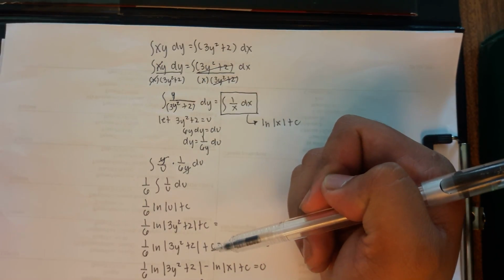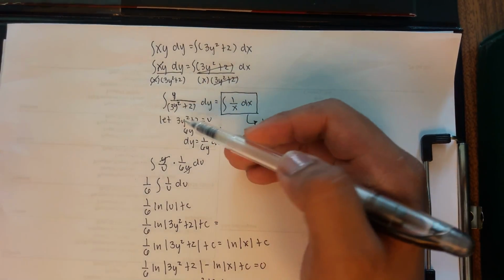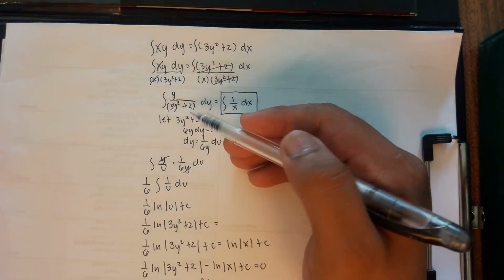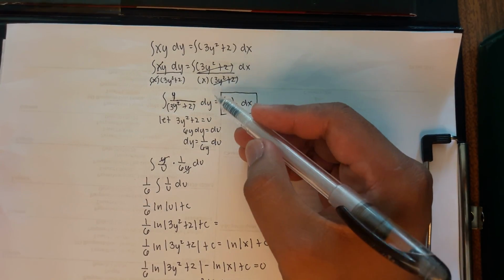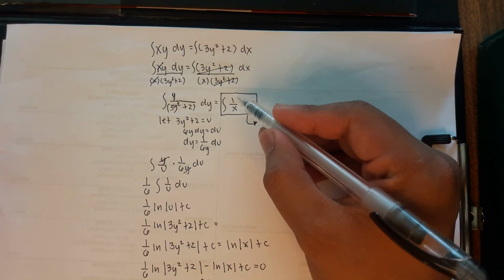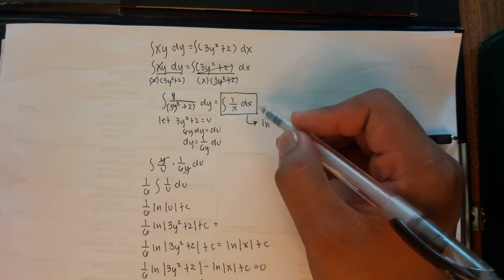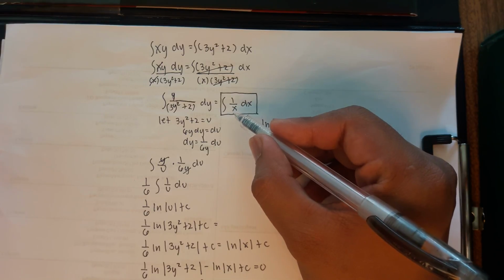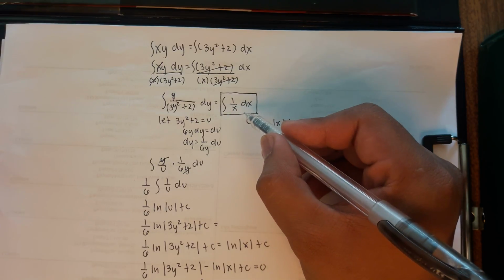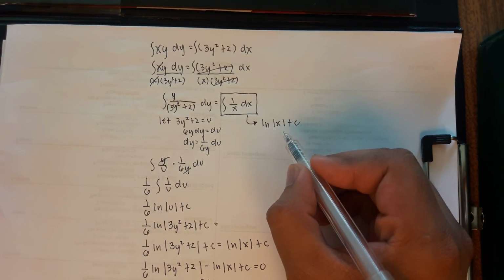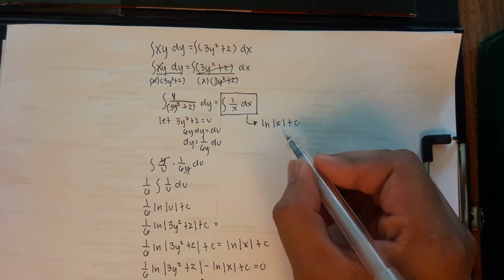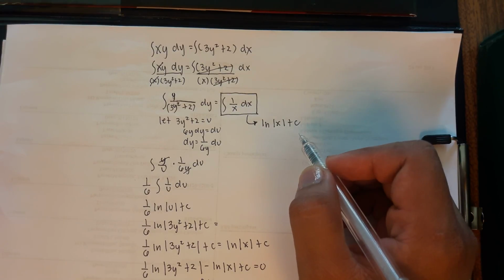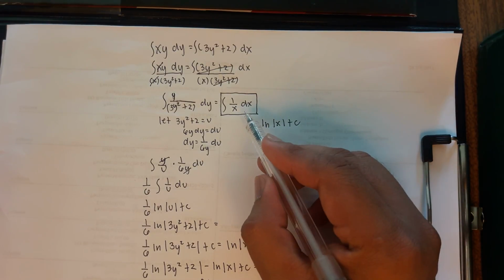Our final equation will be the antiderivative of y over 3y squared plus 2 dy is equal to the antiderivative of 1 over x dx. If the exponent of the denominator is equal to 1, we will use this format, the natural logarithm of the absolute value of x plus c. So that is the antiderivative of this one.